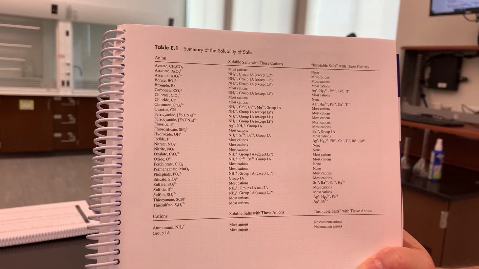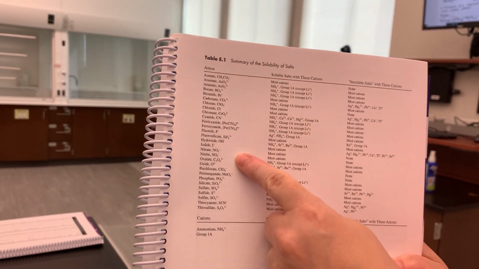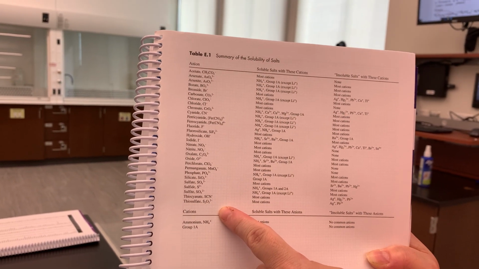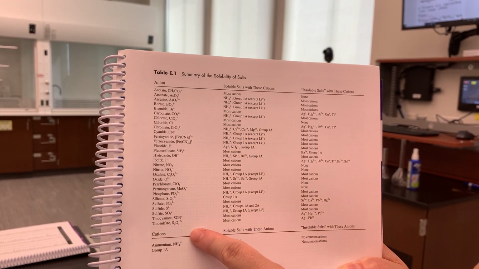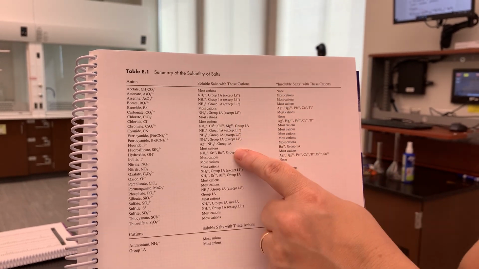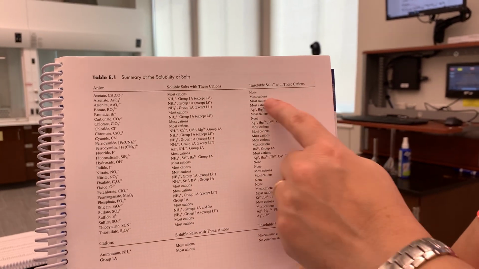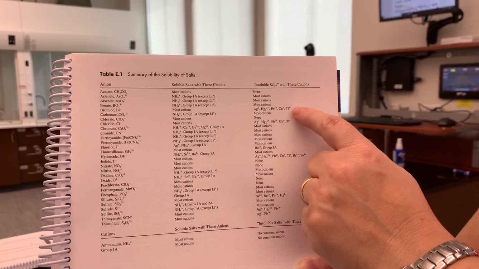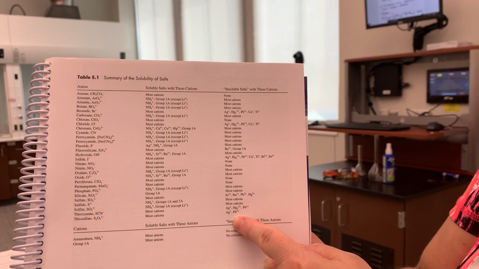So here you have, in the first column, anions or negatively charged ions listed in alphabetical order. You have a name, chemical formula, and the charge of each ion. And then the second column shows which salts are soluble with the cations from this column, and insoluble salts with certain cations for this anion are shown in the last and third column.